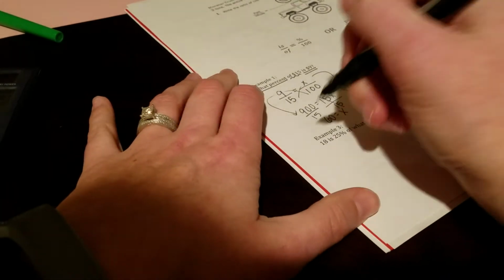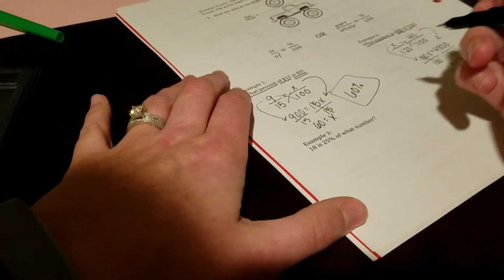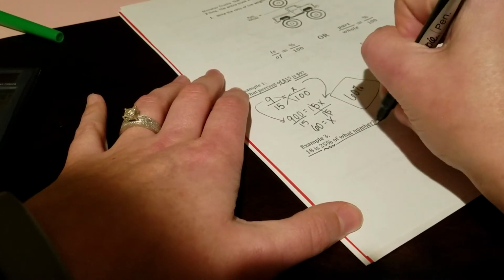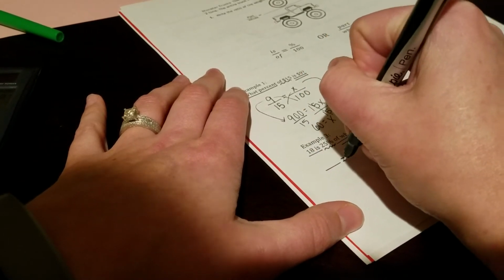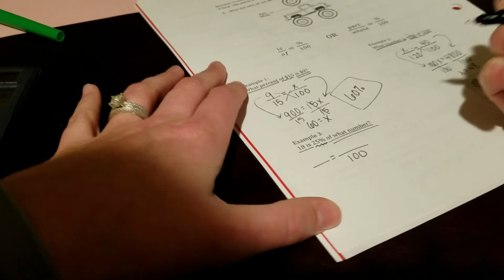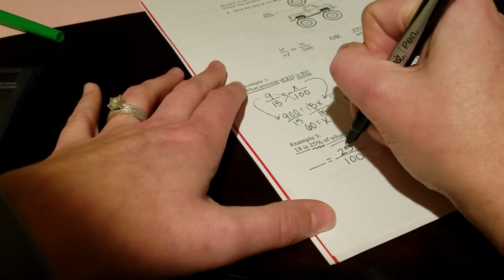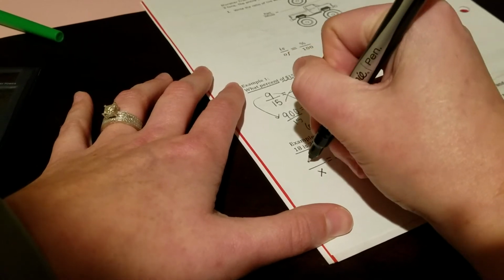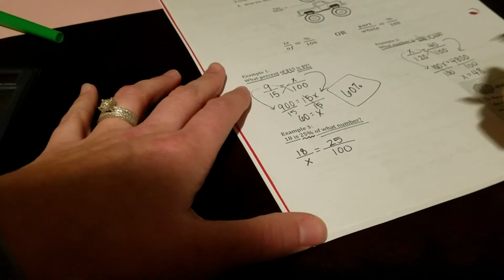The last one, 18 is 25% of what number? 25% goes above the 100. Of what number tells me there's an x. 18 is, so that's my is number.